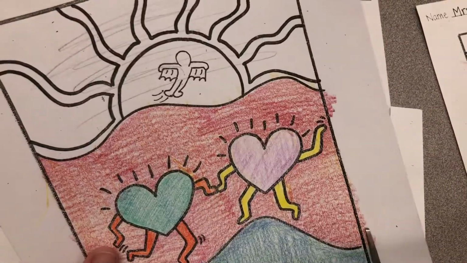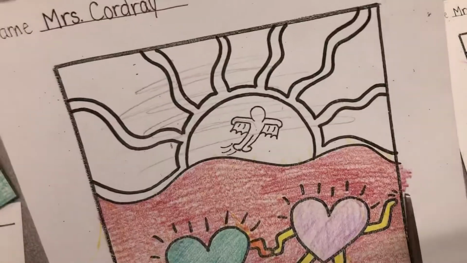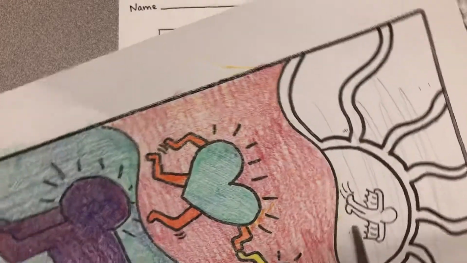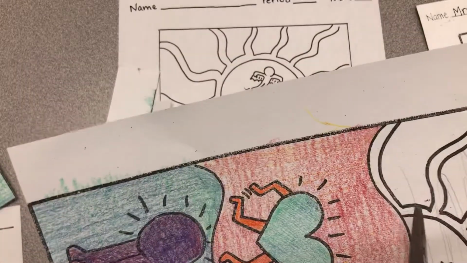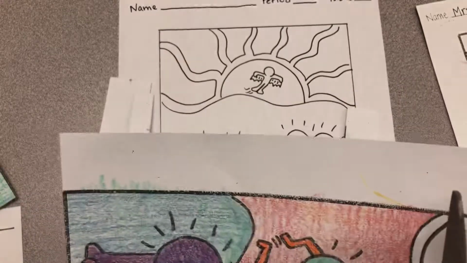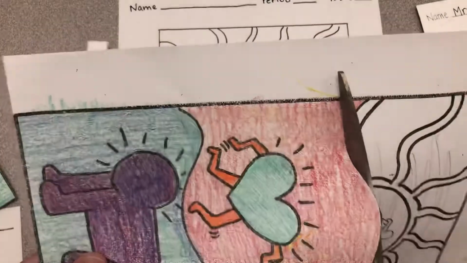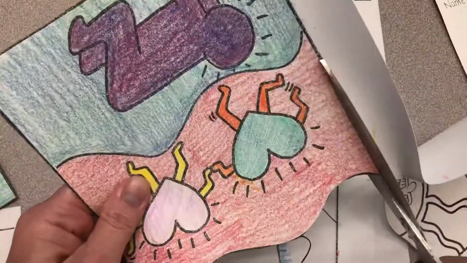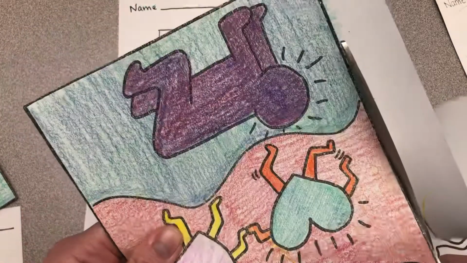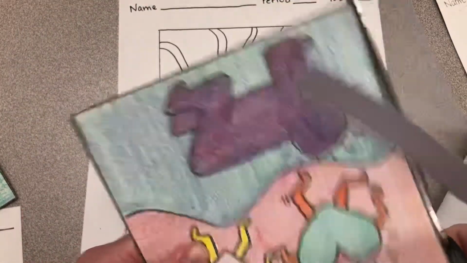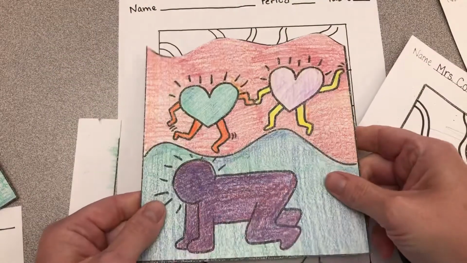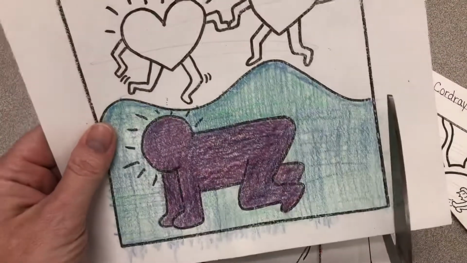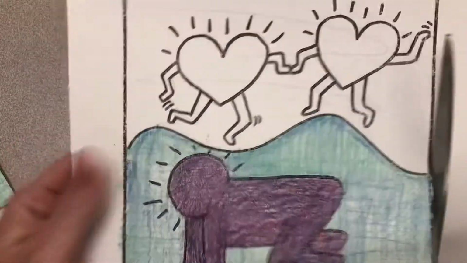But this time, you're going to cut along that line between the middle ground and the background. Again, you want to do a nice, neat job cutting. So here I've got it. I cut off that part that was not colored. And for this one, just like the other one, I'm going to cut that right along there as well.